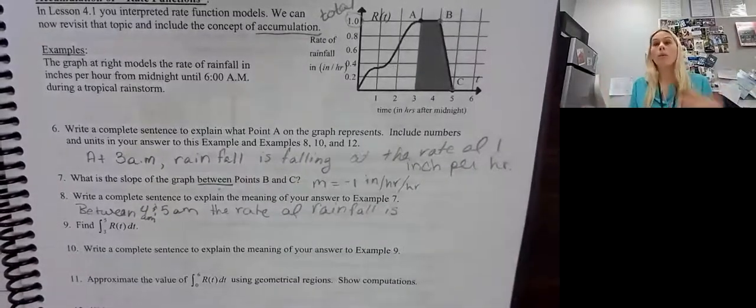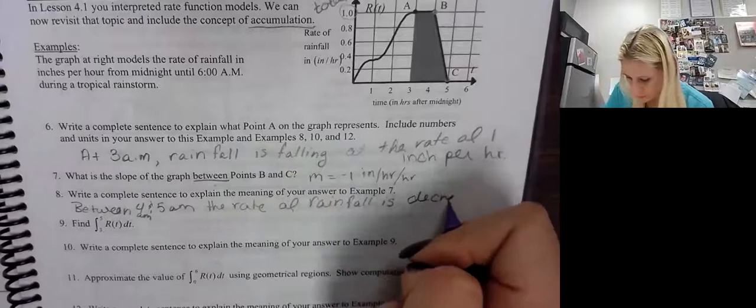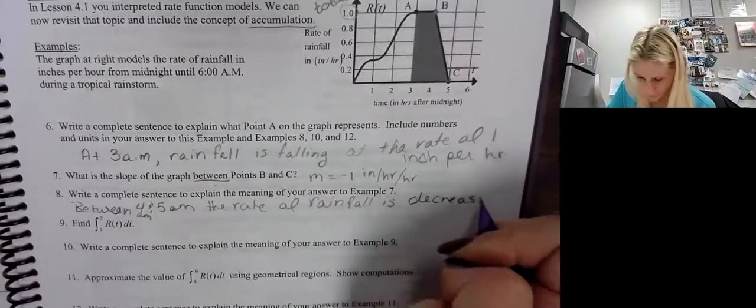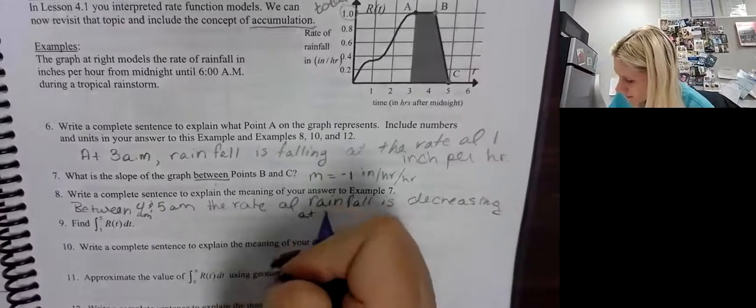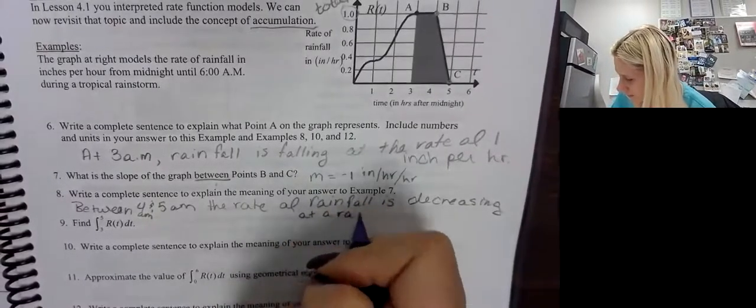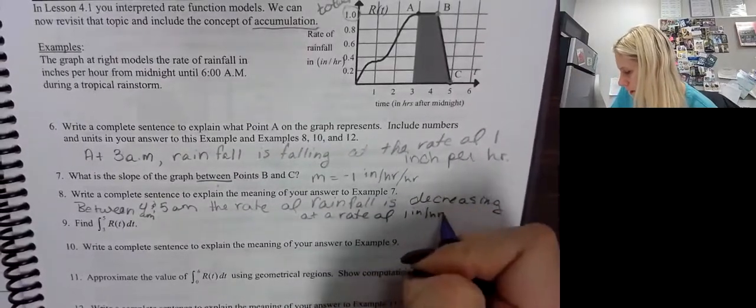So, for slope, we talk about increasing, decreasing. Negative means decreasing. At a rate of 1 inch per hour per hour.